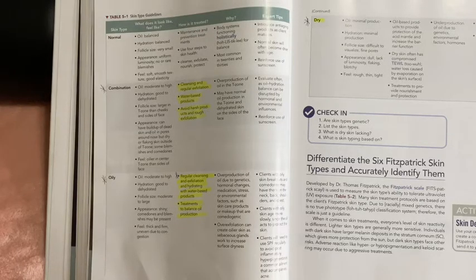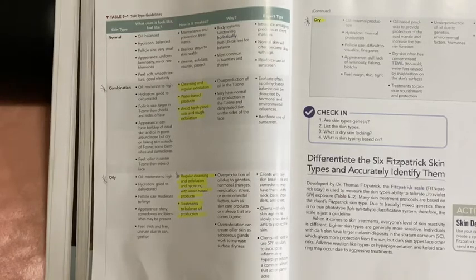Why? Body systems functioning holistically for balance. Most common in 20s and 30s. All right, so the expert tips would be introduce anti-aging products as client matures. So again, it's never too early to start using anti-aging products and ingredients. Normal skin will often become drier with age, and reinforce the use of sunscreen. Okay, sunscreen is very important.